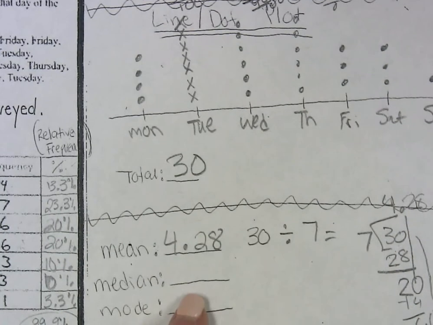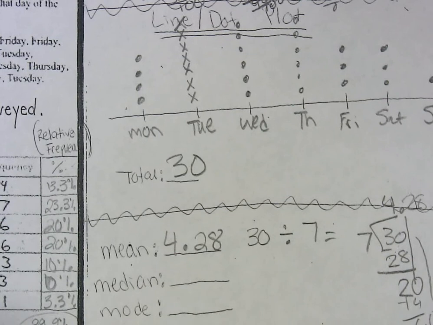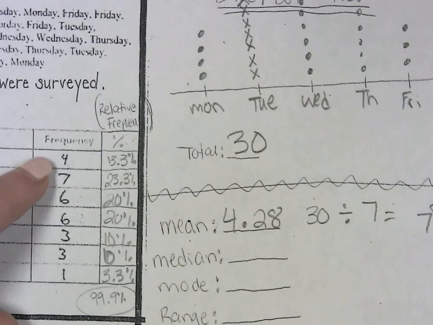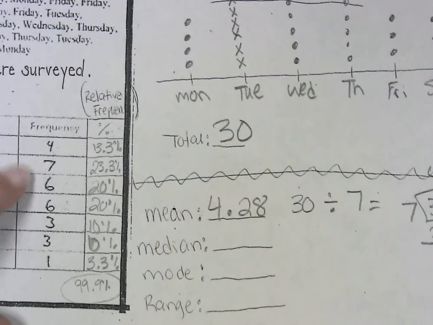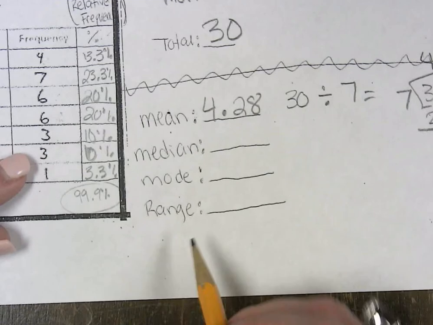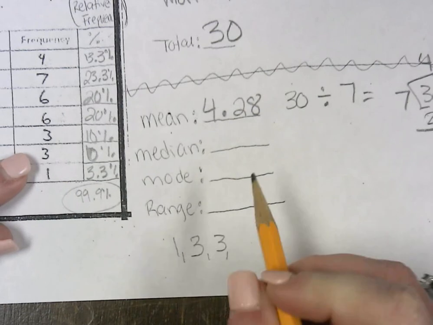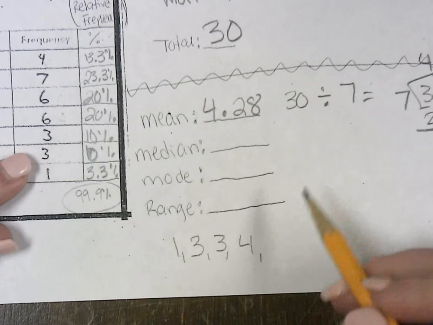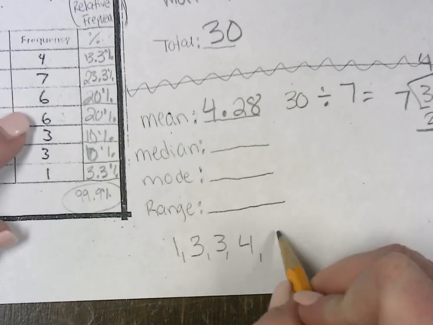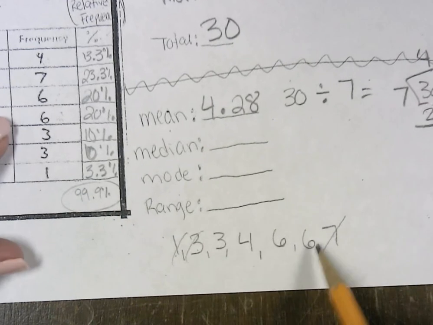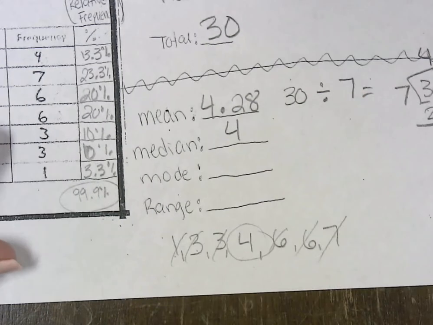Median, that's the middle. So we need to put our numbers in order first. I would probably look at my frequency table. Here's all the numbers I need. So we had, let's do least to greatest, 1, a 3, a 3, a 4, 6, 6, 7. All right, now we're crossing them off. Median means middle. We have one middle number. Our median is 4.